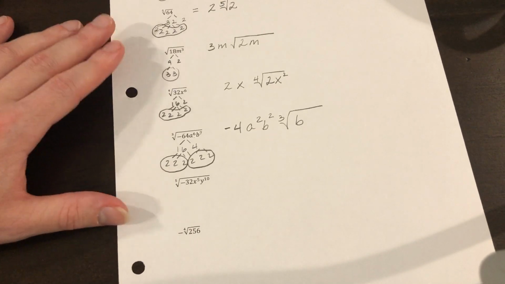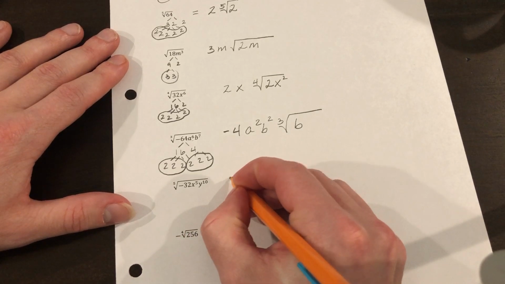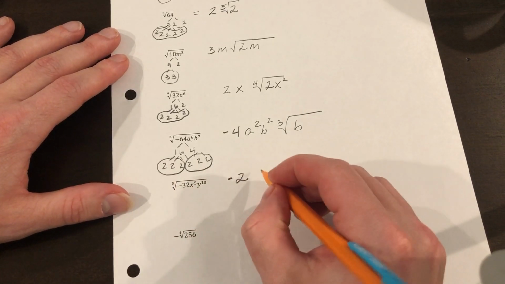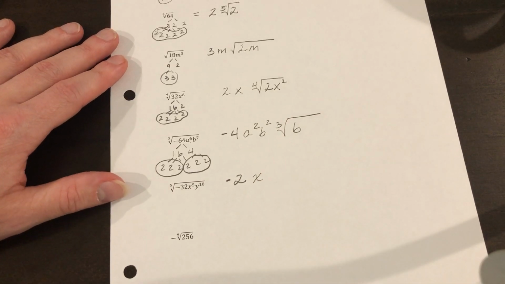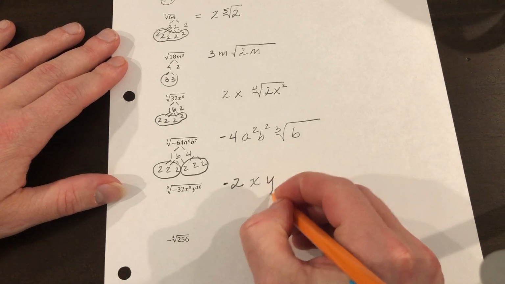Okay. 5th root of negative 32. We've already talked about the 5th root of 32 is going to be 2. Okay, 5 goes into 5 evenly, so x goes into it once, and 5 goes into 10 twice evenly, so it's y squared.